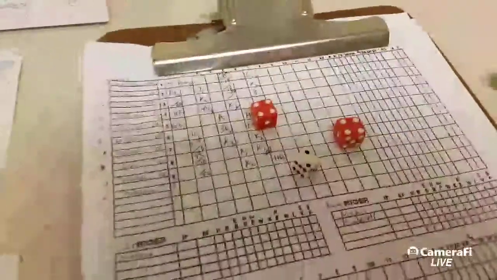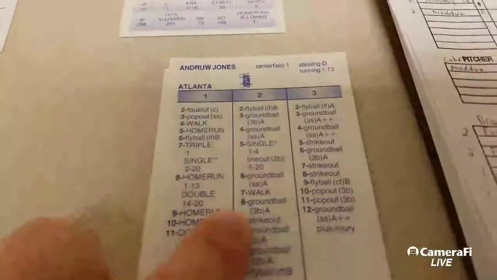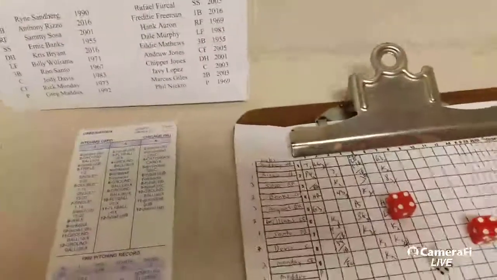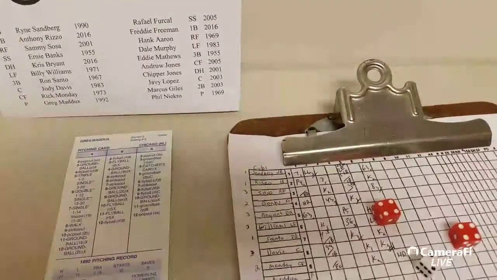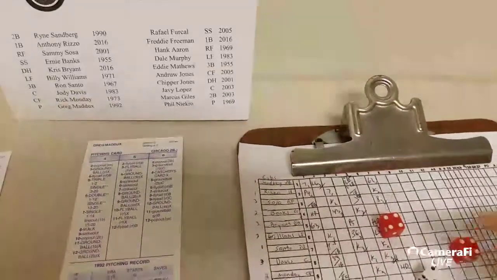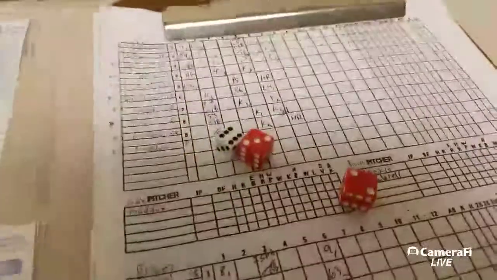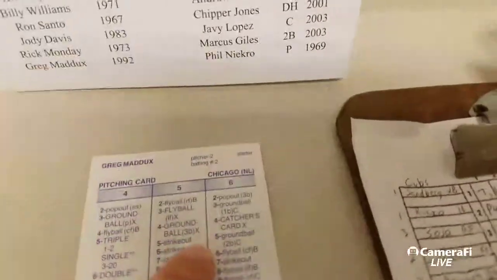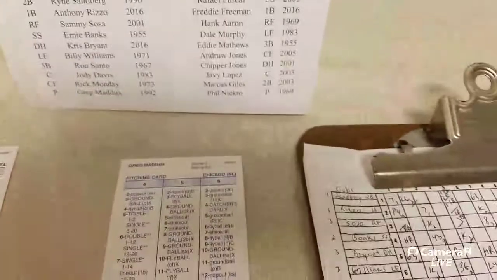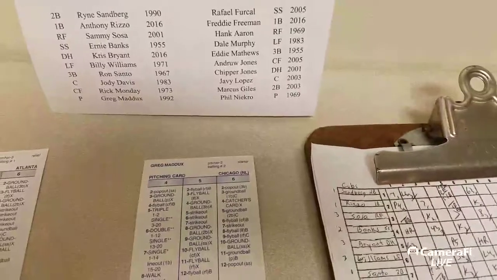We get a 2-8, 2-8. Ground ball third base from Andrew Jones. That's a double play. So 5-4-3. Greg Maddux spinning his magic again to induce the double play. Here's Chipper. Braves look like they're in trouble to me. 6-5 against Maddux. Ground ball to second, and that's going to end the inning as Sandberg makes the play.